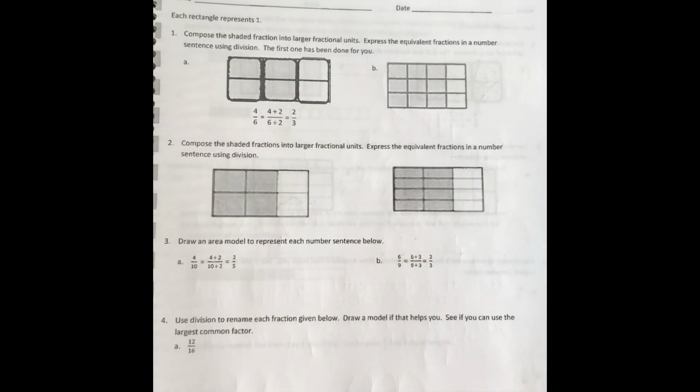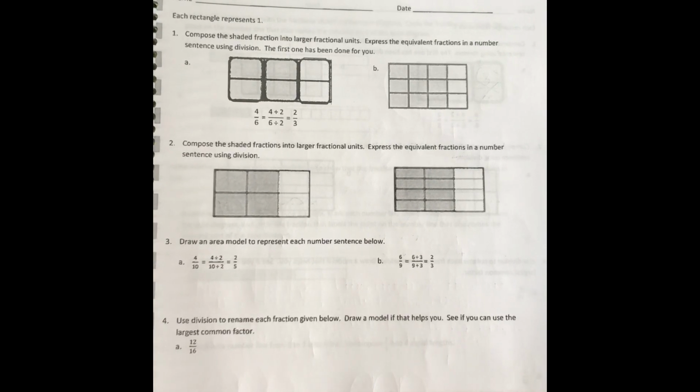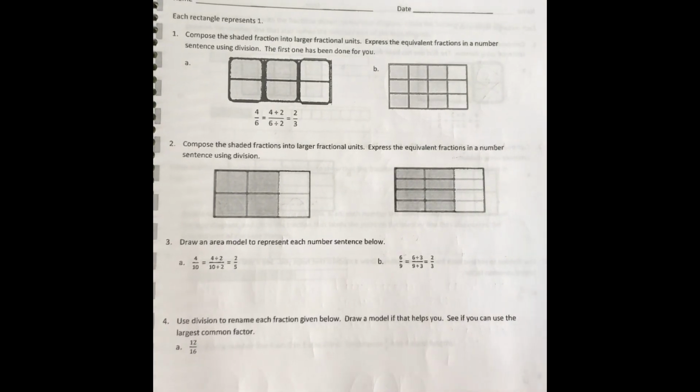Today we are continuing with finding equivalent fractions, and we're going to use division equations to do so. The last few days we did multiplying to find a fraction that's equivalent, but yesterday and today we're focusing on how you can divide. We know that they are the same value but a different number to find with equivalent fractions.